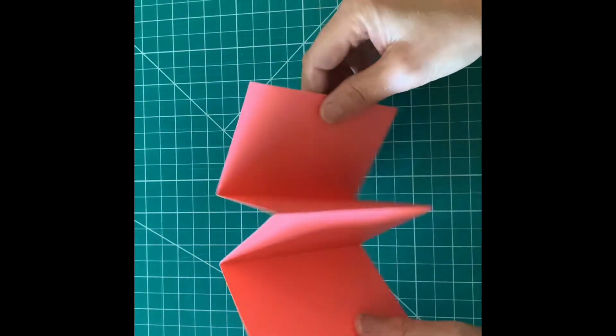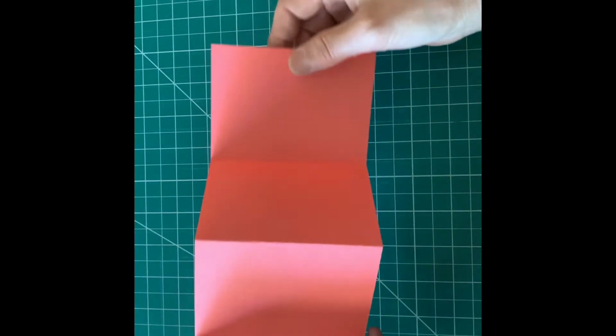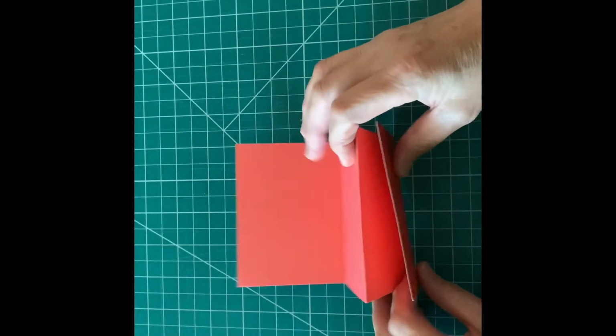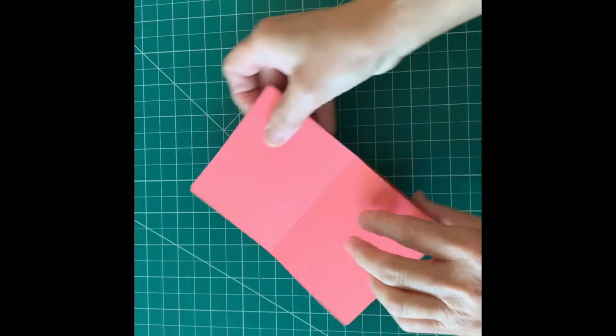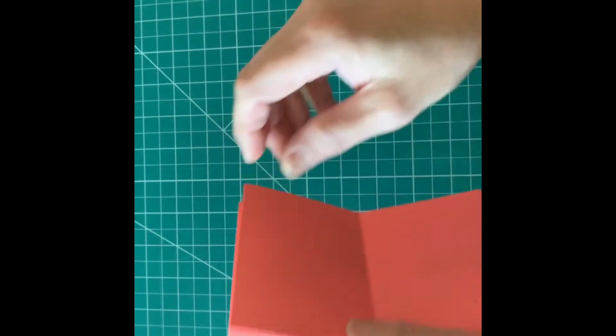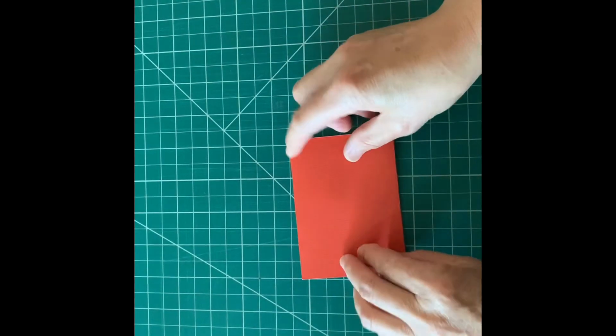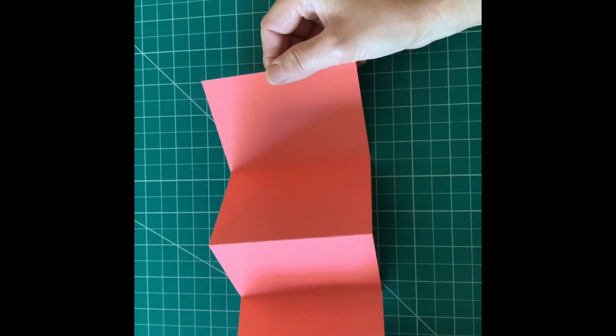I'm building up from folding once to folding twice. So here I'm folding 3 times. I have a center fold. Then I fold towards the center. I turn around, fold the other end towards the center. So here I have a 4-panel accordion.